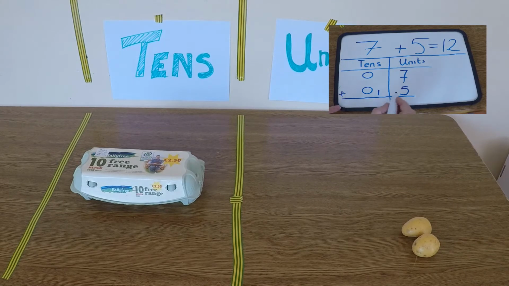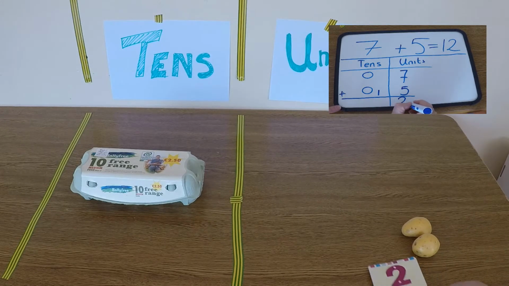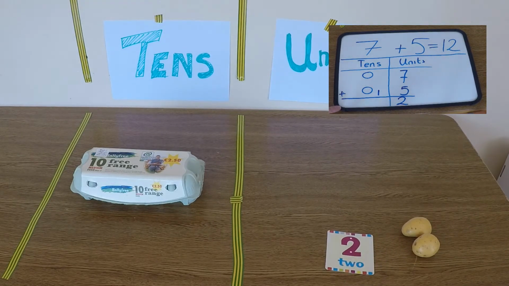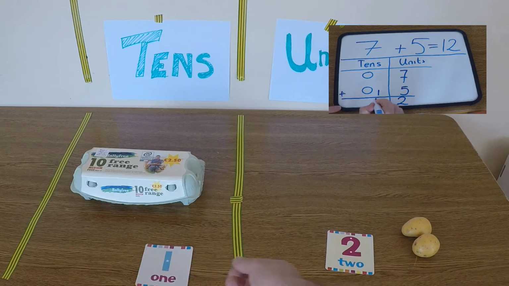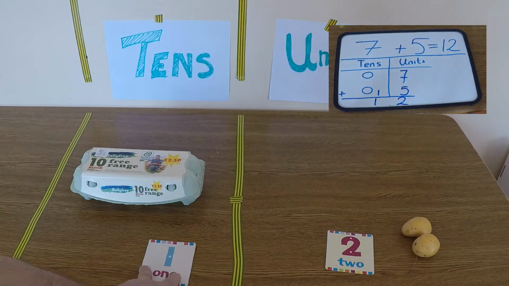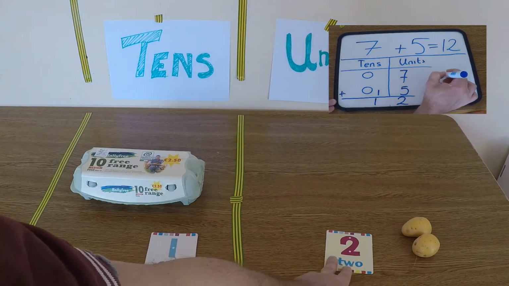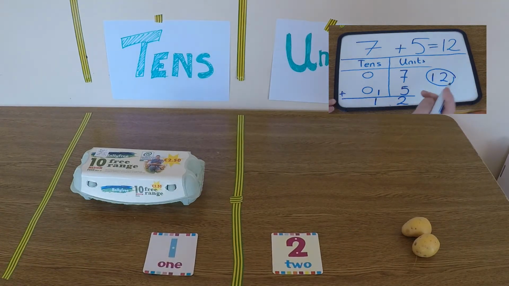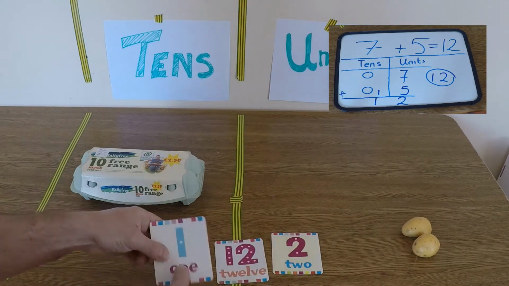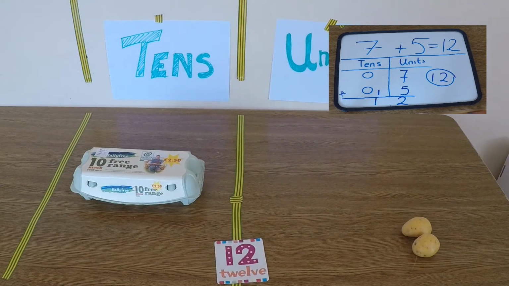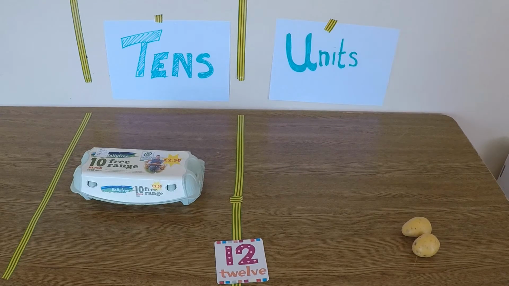What we have now is 2 units and 1 egg carton which has 10 eggs in it, and it is one full carton. So 1 ten and 2 units, which makes 12. We have 12 eggs, 1 full carton and 2 units. So 1 ten and 2 units.